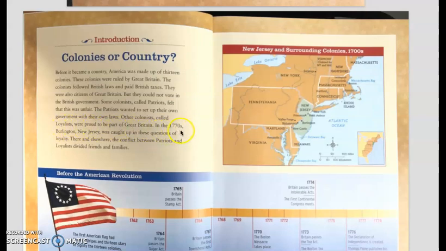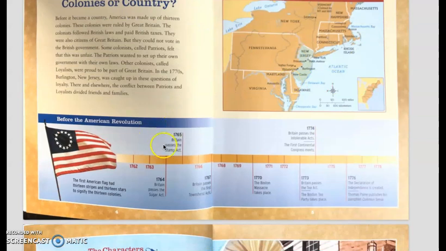In the 1770s, Burlington, New Jersey, was caught up in these questions of loyalty. There and elsewhere, the conflict between patriots and loyalists divided friends and families. Over here, we'll find a map of New Jersey and the surrounding colonies in the 1700s. And on the bottom, we see a timeline about the American Revolution time period before.